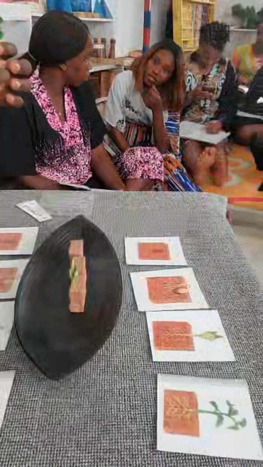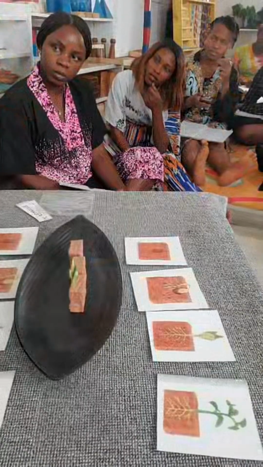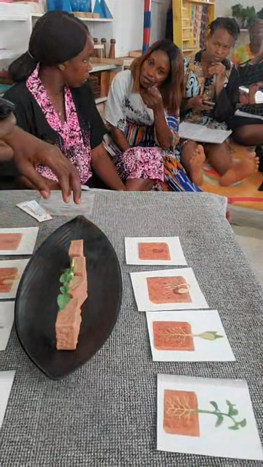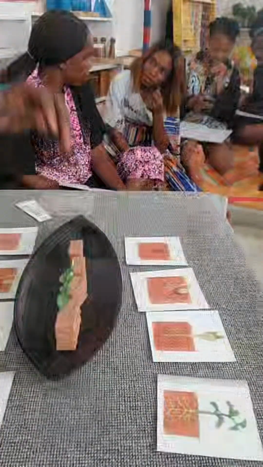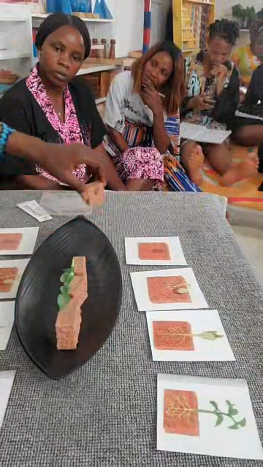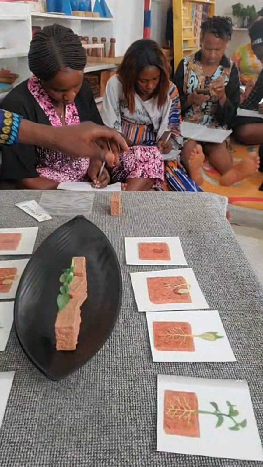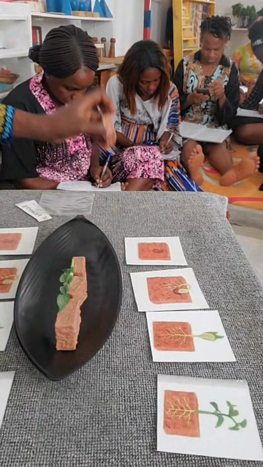This one has bean pods already. This one doesn't have pods, but it is supposed to have pods. The pod stage is 12 weeks because it has beans already, and it is maybe just 2 weeks more. Now the seed is going to use just a day. The seed is called the baby plant.